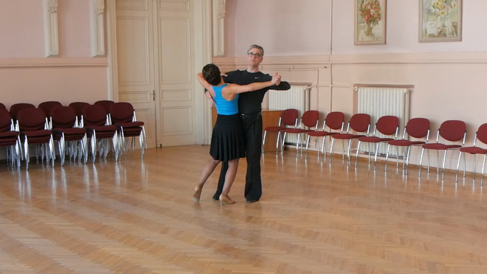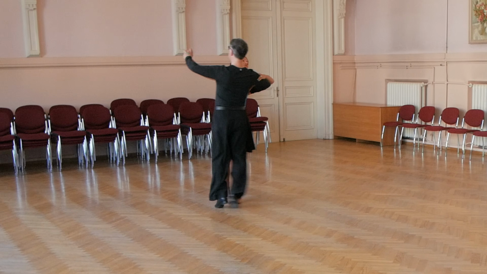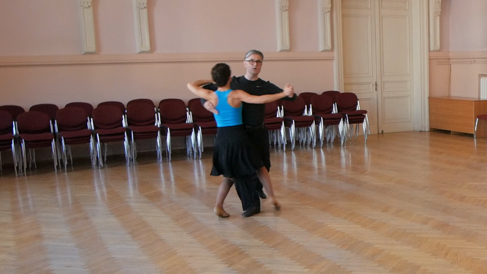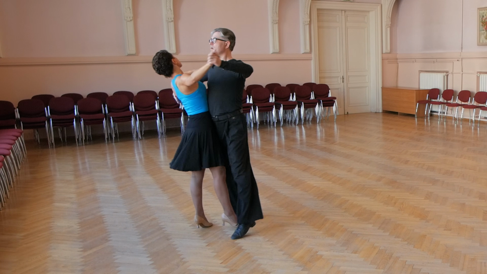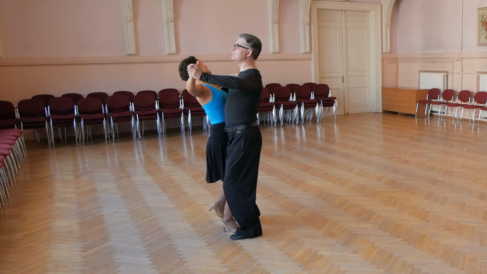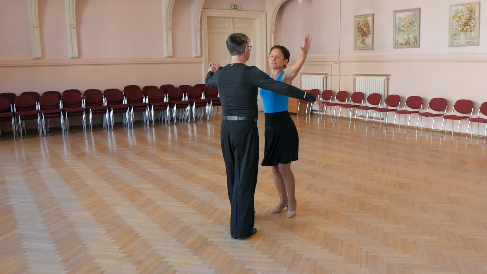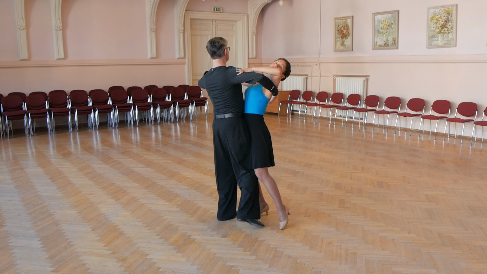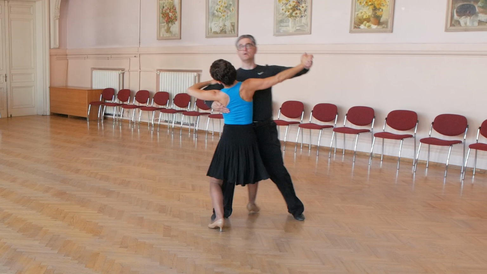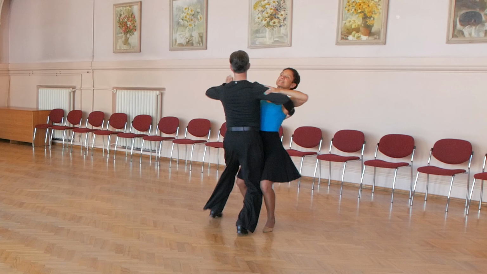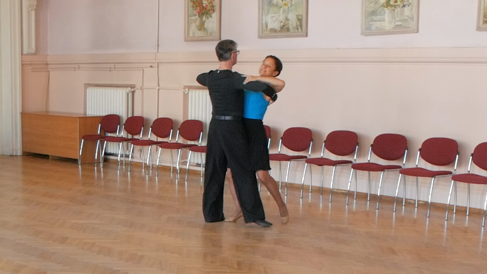Man steps, man starts with right foot. He goes forward to side, close, back and pivot, forward to side, close, back and pivot, forward to side and slightly back. Let's look again at man steps: forward to side, close, back and pivot, forward to side, close, back and pivot, forward and to side and slightly back.